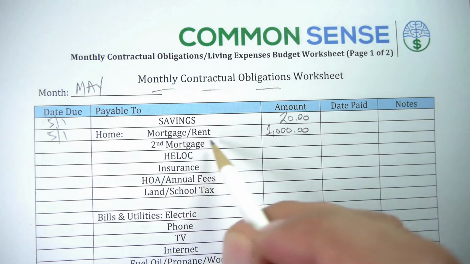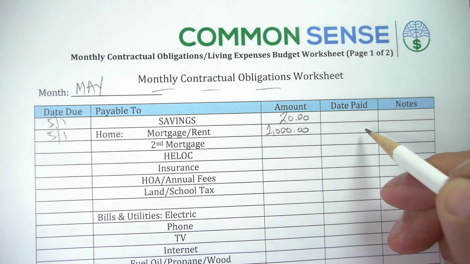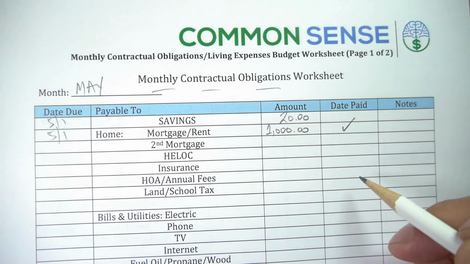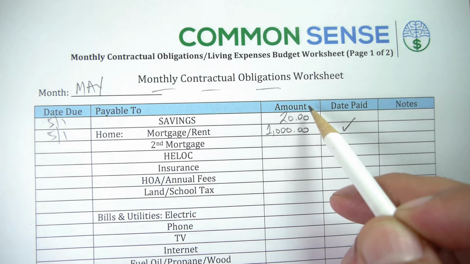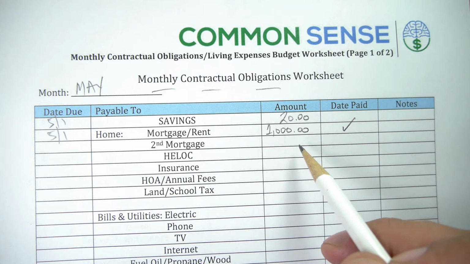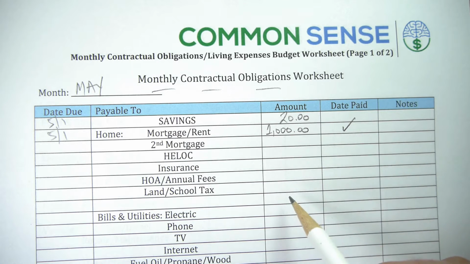And then as we pay that, we can either mark the date that we paid it, or we can simply check it off. The bottom line with this sheet is we want to account for every dollar that we're spending through the course of the month. And this makes a pretty simple way to keep everything logged on a sheet.